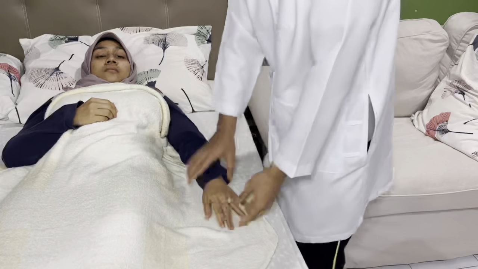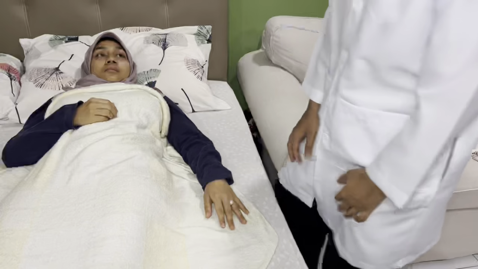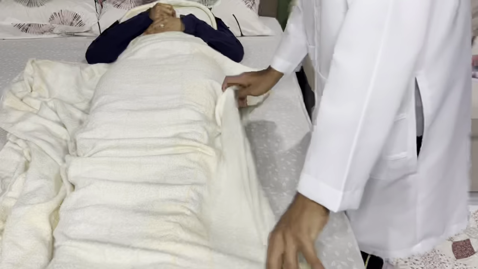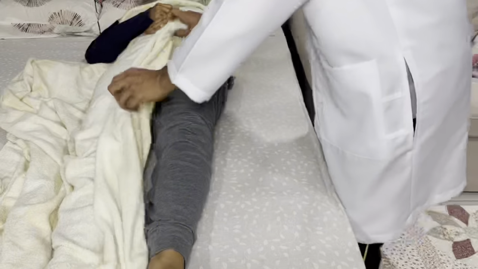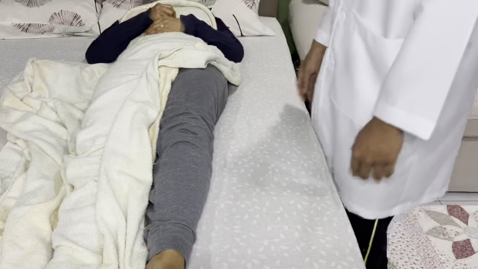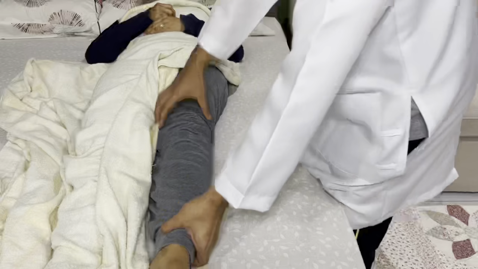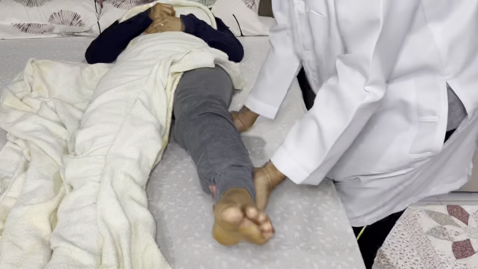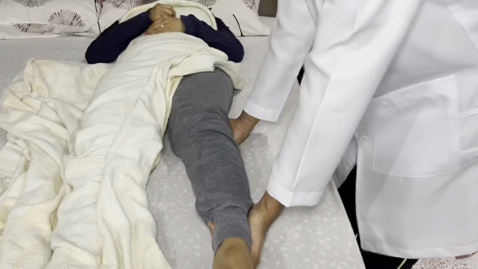And now we can proceed with the exercises for the legs. With the blanket, I will only expose one leg on which we will perform our exercises. We'll begin with the hip exercises. Support the patient's leg and begin performing flexion of the hips.